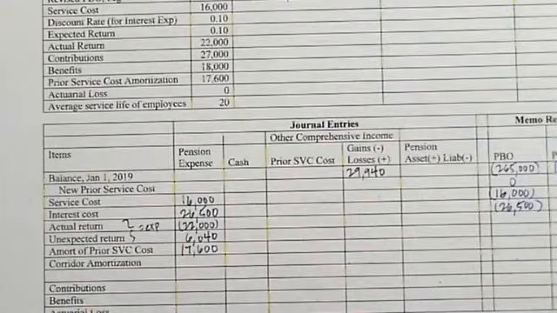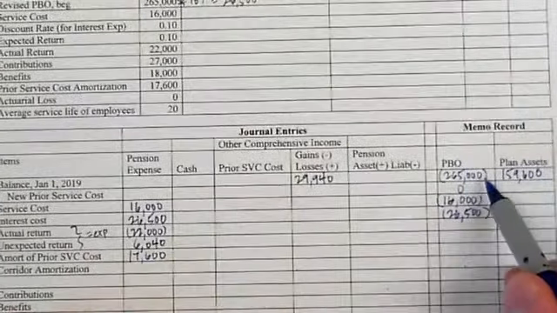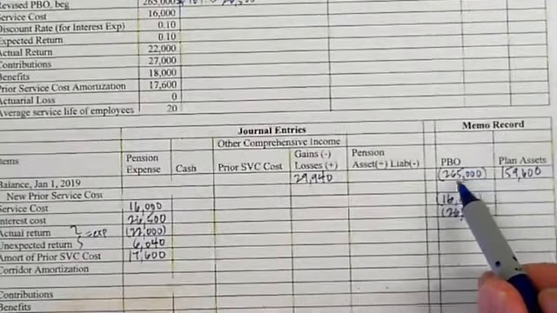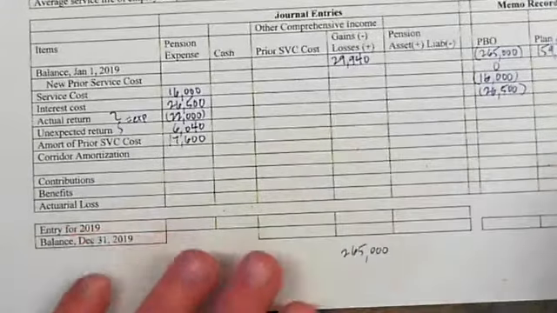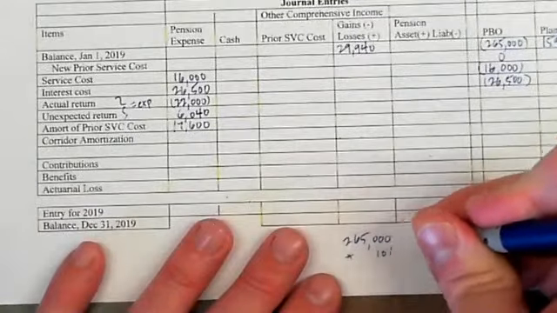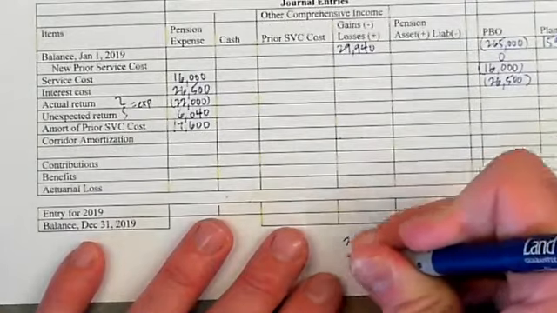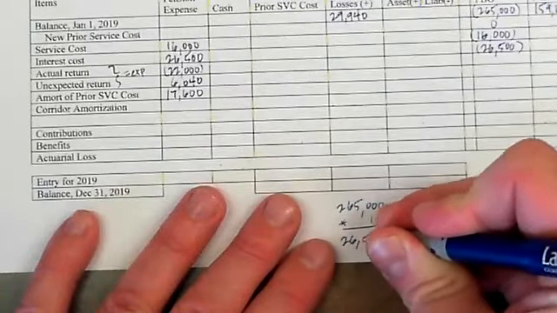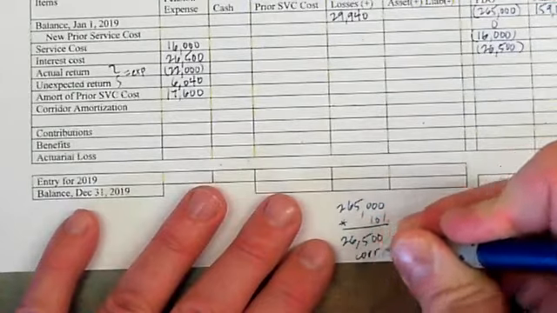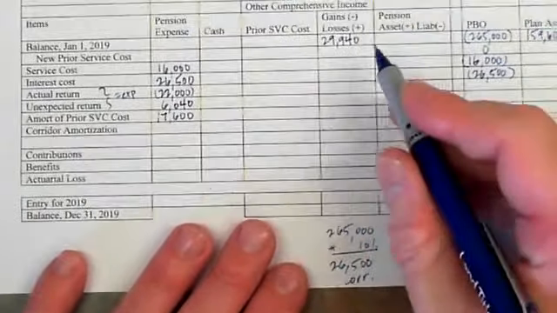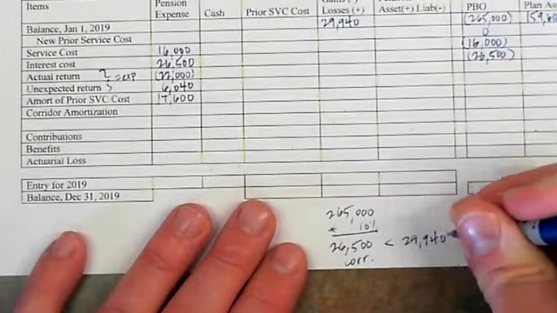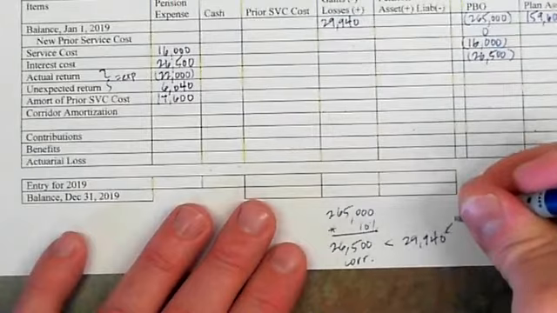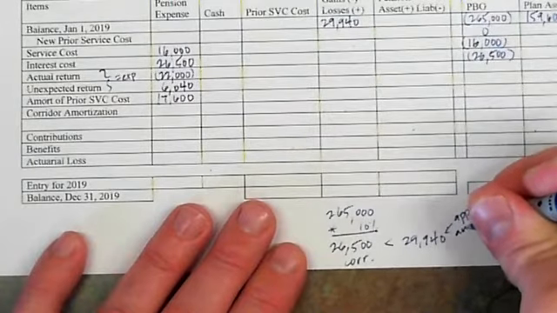Now remember, to check the corridor, we look at the corridor, which is 10% of the larger of these two. So 10% of 265,000. 10%, I think I said 20. 10% of that is going to give me $26,500. That's my corridor. I compare that to the beginning balance. The beginning balance is larger. If it's larger, that means it's too large. I need to apply amortization.